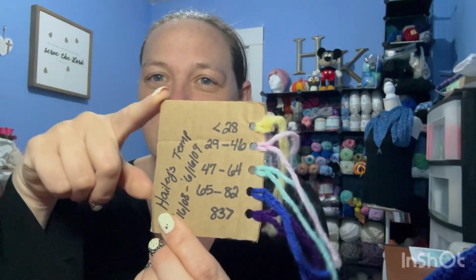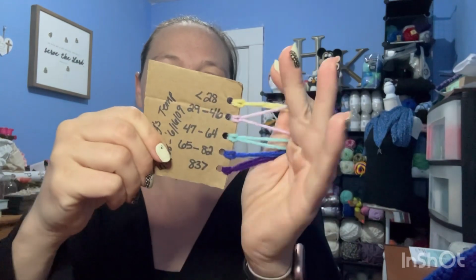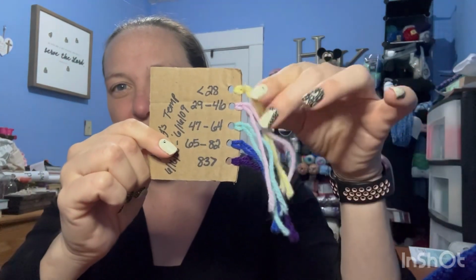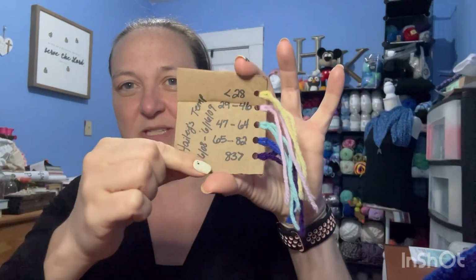But I did the same thing with Haley's temperature. I have her birth year, and then I got the colors that she wanted, and again put the ranges in and the colors so that I know what colors we're going to do for hers. I look forward to sharing that with you as I make progress with her blanket, and we'll see how it turns out. It might be gargantuan. We're going to find out, but it's going to be a little bit different than Kira's.